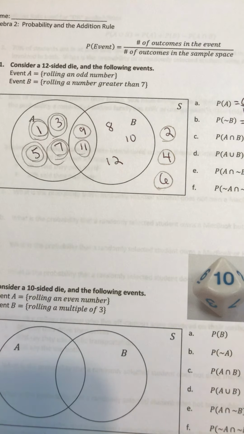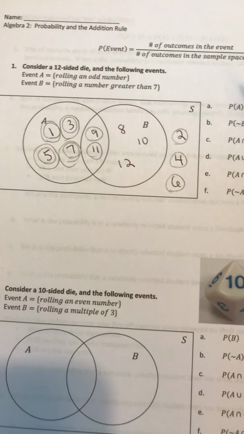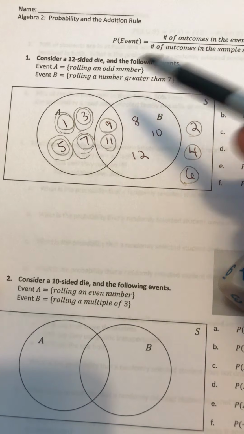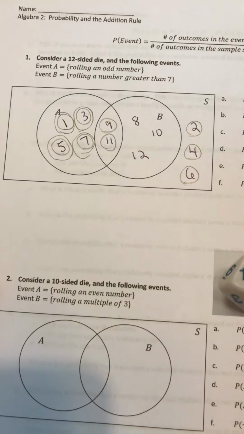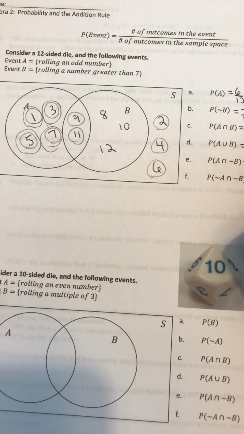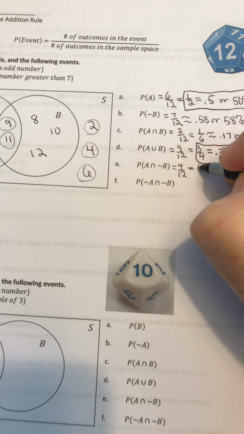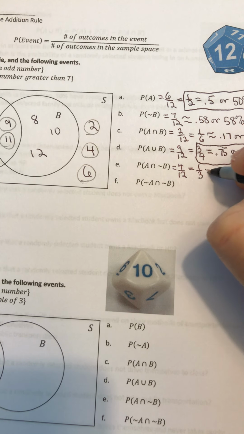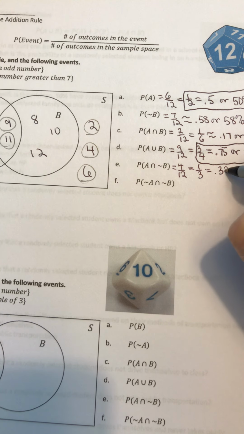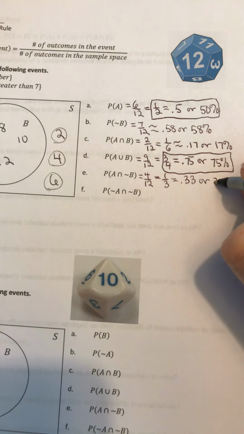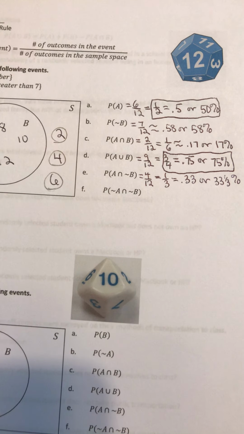All right, so how many of them are there? Well, I'm only looking at the overlap, because the intersection is where they overlap, and there's only 1, 2, 3, 4. So it'd be 4 out of 12, which is 1 over 3, which is 0.33. Of course, that goes on forever. Or 33. I'm going to put in a third percent. Right?